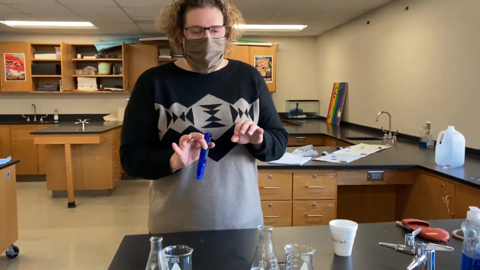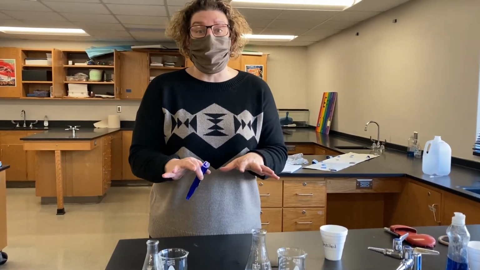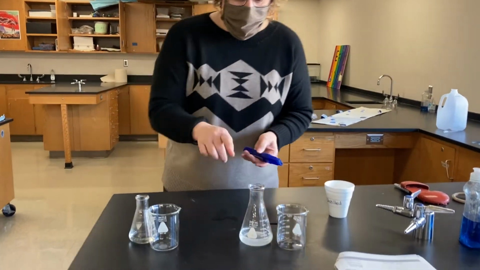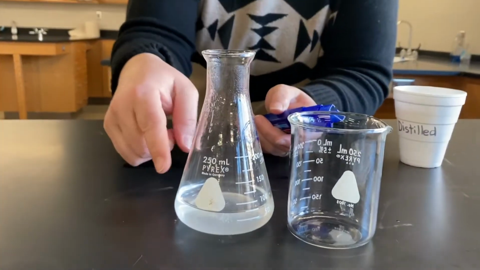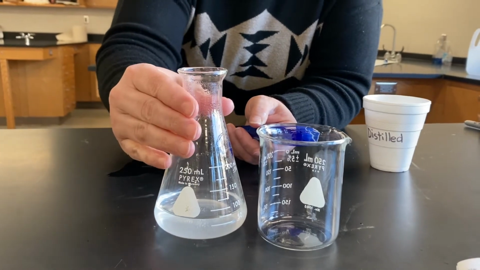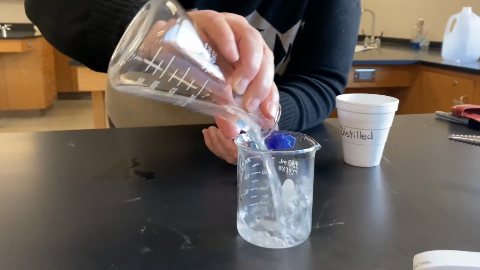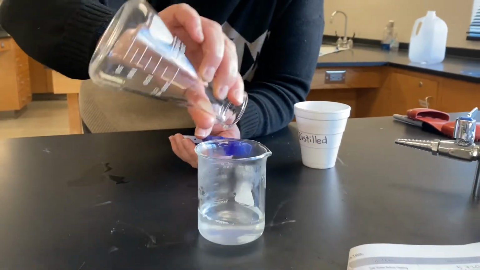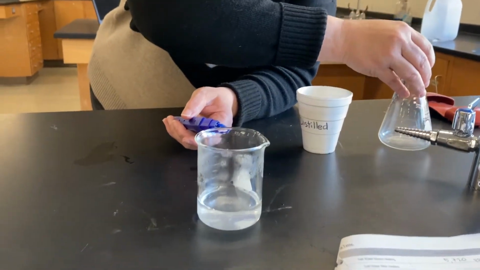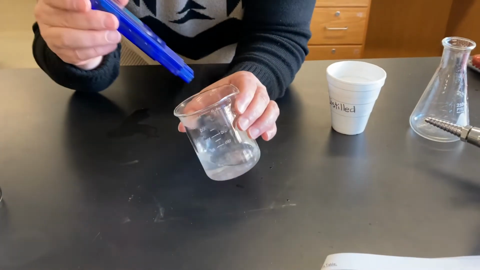Okay, everybody, so we disassembled our setup here, and we had to let things cool because everything was really, really hot. You can see some steam is still coming out of the original salt water that we were heating, okay? But it's cool enough that I can touch this. So I'm gonna just swirl it around and dump it into the beaker here, okay? Now, this is on your data table labeled salt water after heating. So this is our ocean water after it's been heated. And now I'm going to put the TDS reader in it.